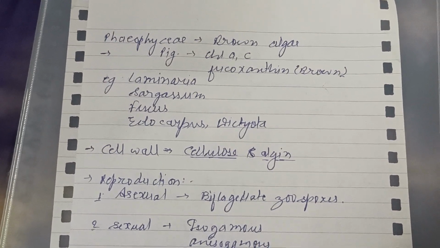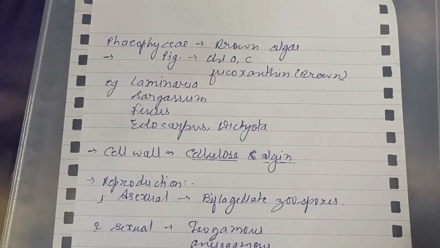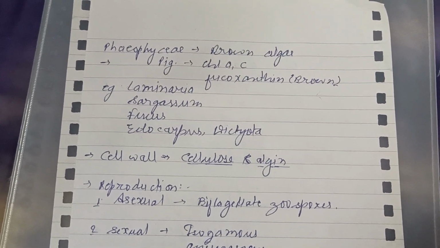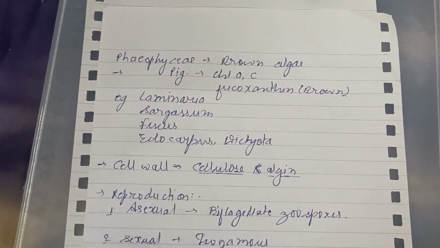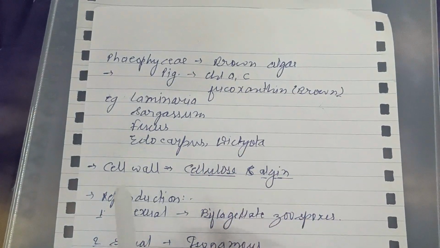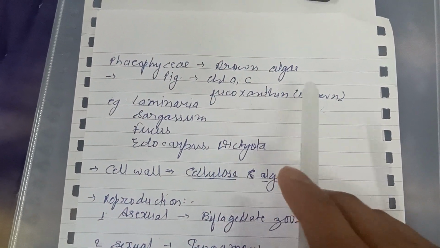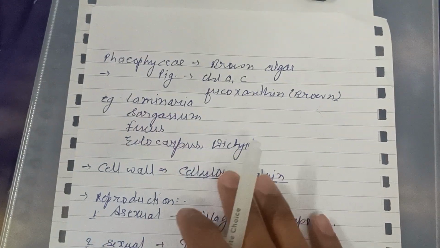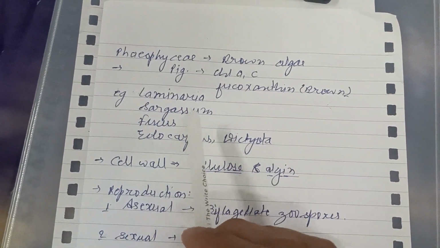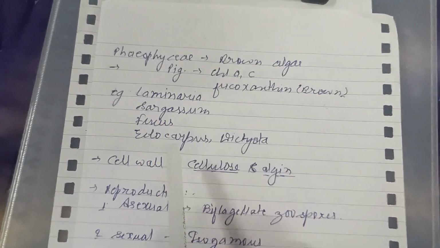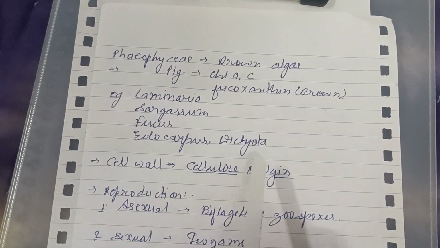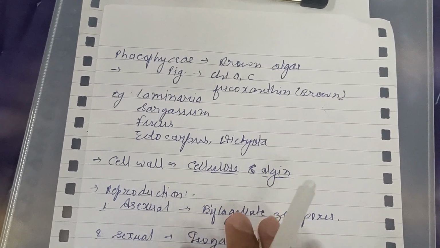Alright guys, now let's come to the third type of algae, which is known as Phaeophyceae or brown algae. The dominant pigments in Phaeophyceae are chlorophyll a and chlorophyll c, and another dominant pigment is fucoxanthin, which gives it a brownish color. Examples are Laminaria, Sargassum, Fucus, Ectocarpus, and Dictyota.